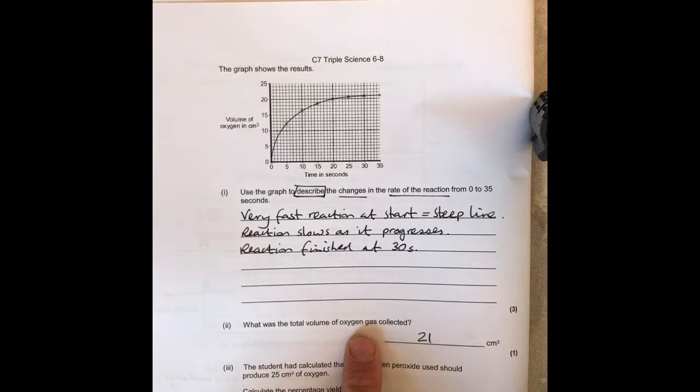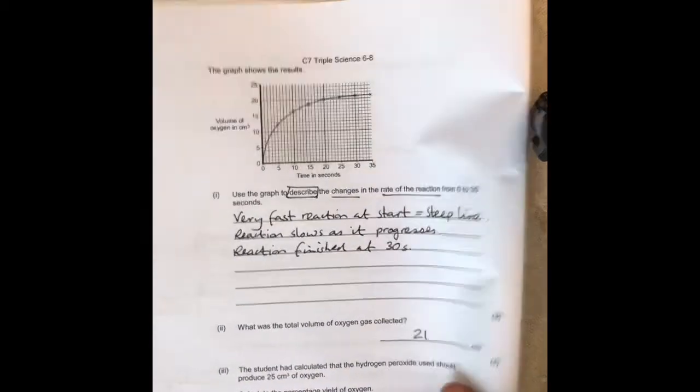What is the total volume of oxygen collected? 21. Calculate the percentage yield. That's 21 divided by 25, which is the optimal, times by 100 gives us 84%.